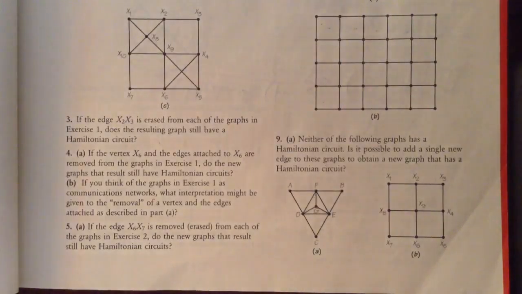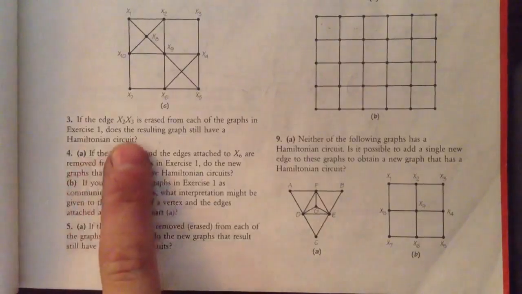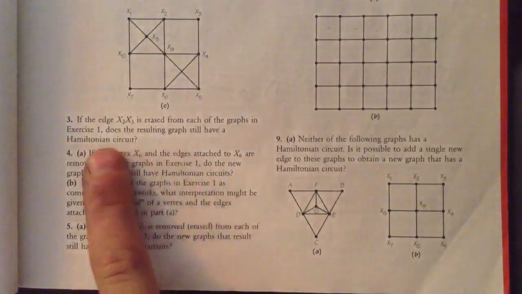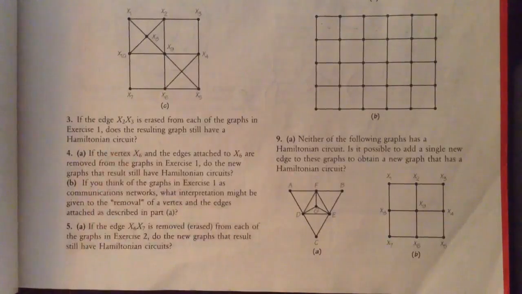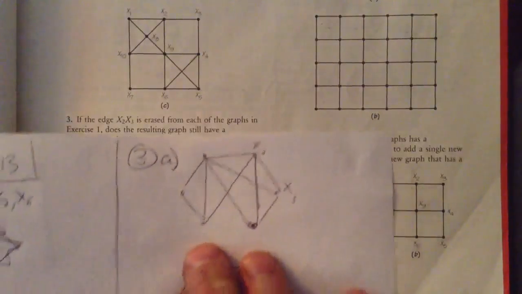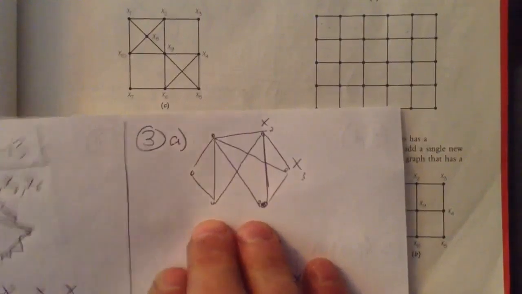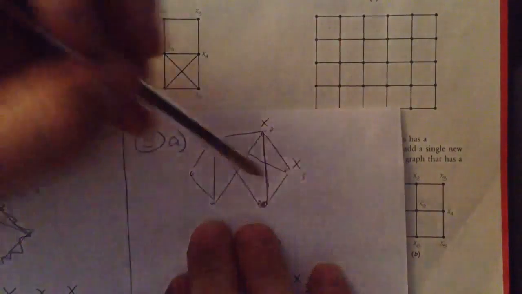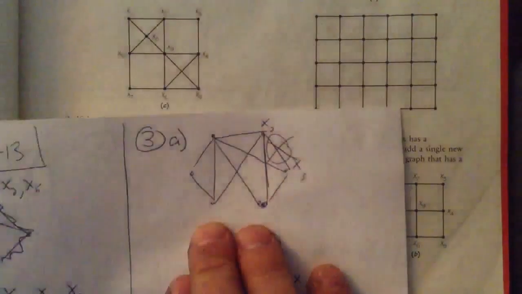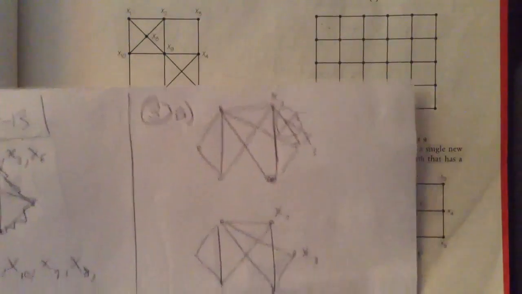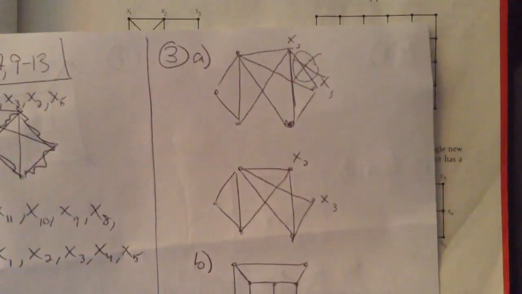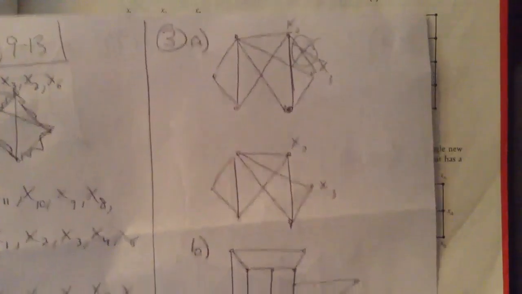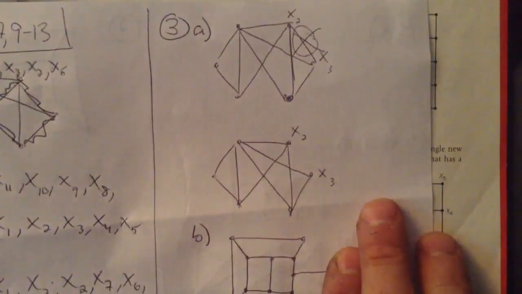Question 3. If the edge x2, x3 is erased from each of the graphs in exercise 1, does the resulting graph still have a Hamilton circuit? So, here was the original graph in 1a. If I delete x2, x3, I'm deleting that edge completely, and we get this resulting graph, which looks the exact same, except this edge has been removed. And now we're wondering, do we still have a Hamilton circuit?